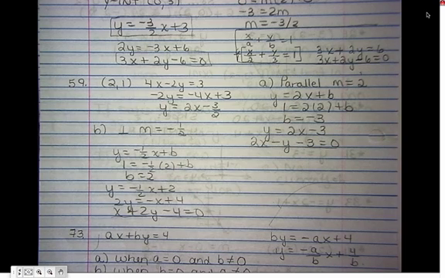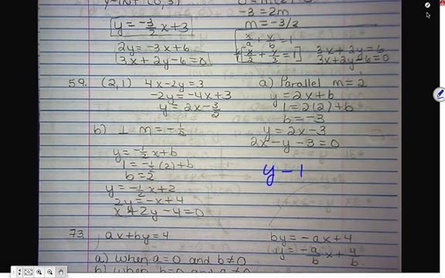You could use y equals mx plus b. I could have used point-slope form. But they put the answer in the back in general form. So I did y equals mx plus b and then put it in general form. If you did point-slope, yours is going to look like this, and then you're going to have to put it in that form. It doesn't matter which form you used. If you put it in point-slope form, it's going to look like this.